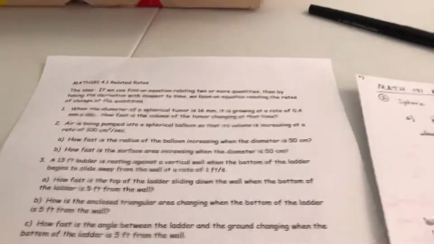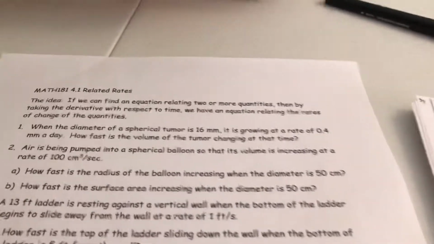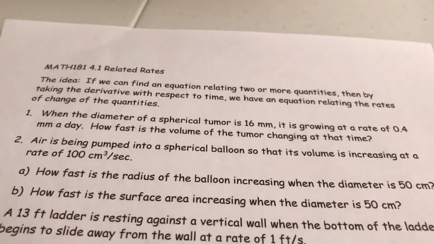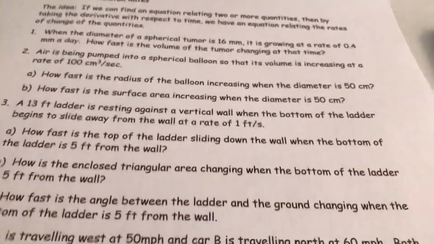Welcome back. This is Math 181. This is section 4.1, related rates, and I'm getting ready to do number 2.